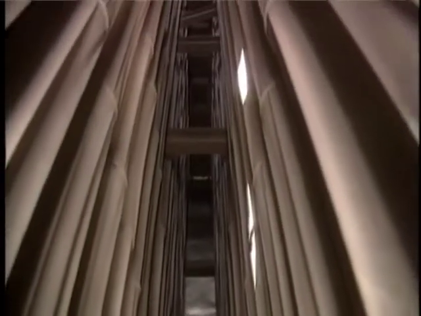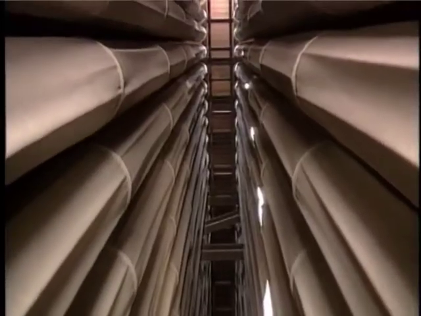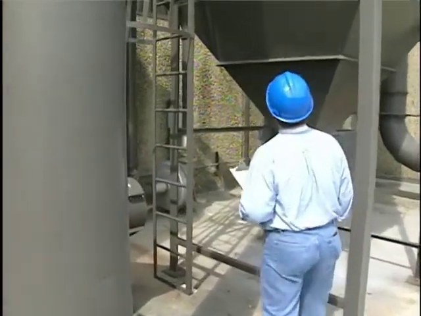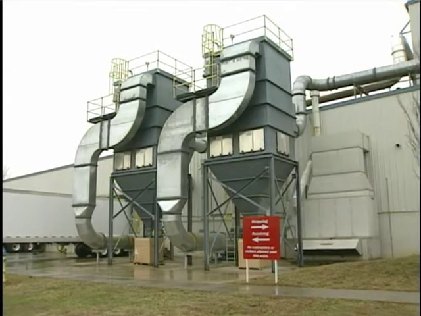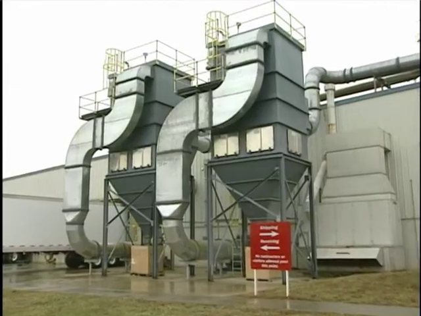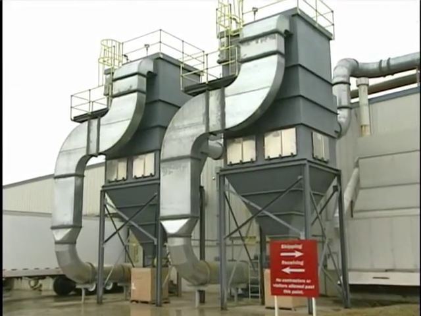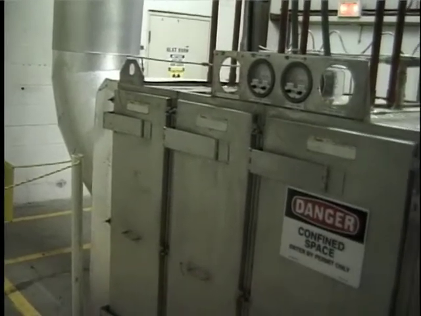If possible, the clean side conditions in the collector should be evaluated. This should only be done on a collector that is not operating or on a compartment that is isolated from the system. If they are willing to do so, ask plant personnel to open the collector for you and conduct your evaluation by looking in from the outside. Do not enter the collector under any circumstances.